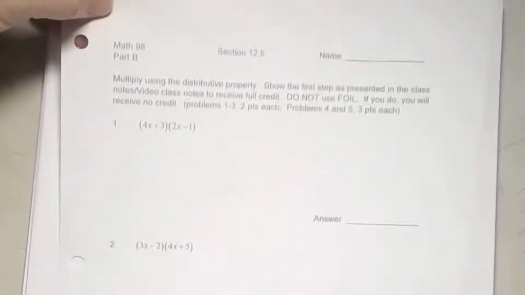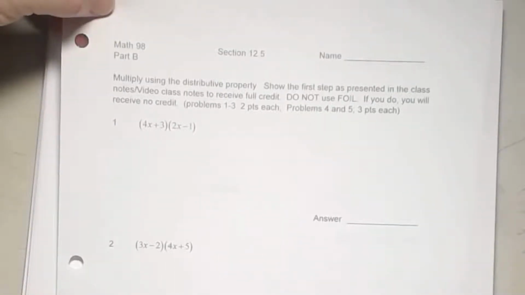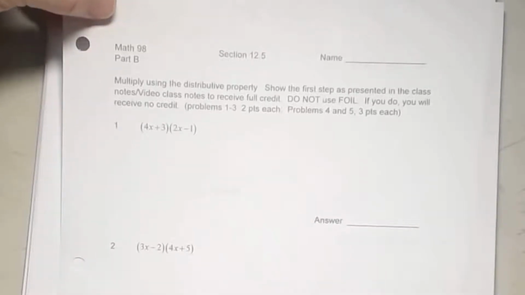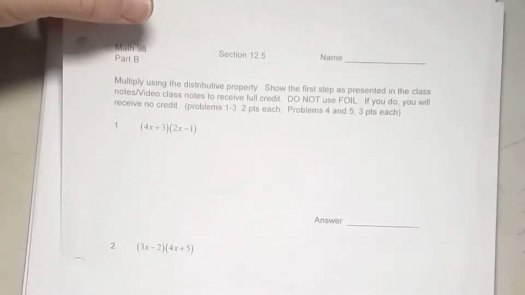All right. Then the next thing I need for you to take out is the one that looks like this. 12.5 Part B. So take out 12.5 Part B. All right, 12.5 Part B.